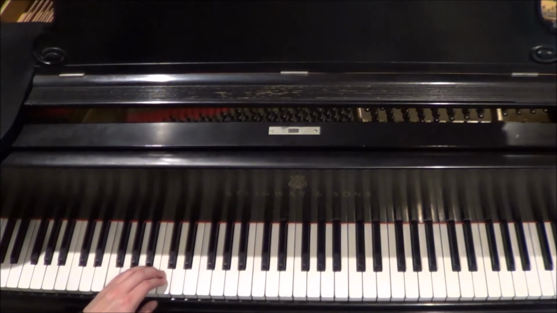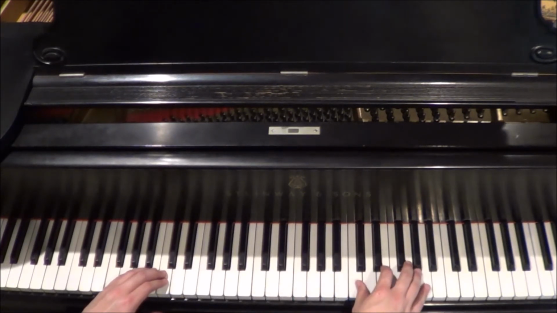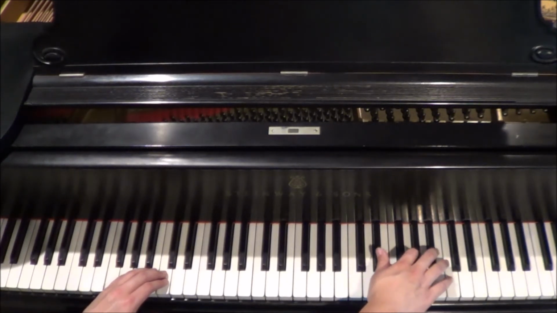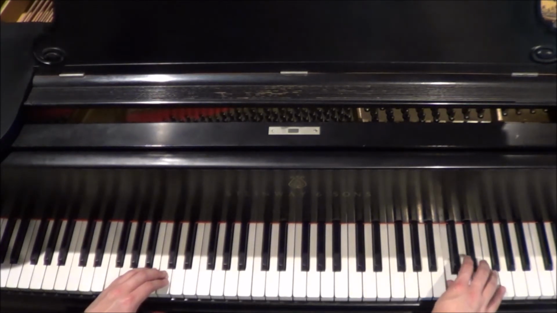We'll have the fundamental, and above will be the octave, then the fifth, then the octave again, then the major third, the fifth again, and the seventh, and smaller intervals into infinity.